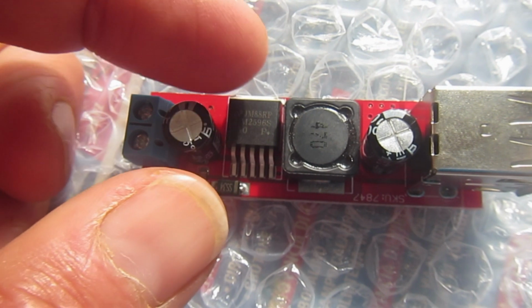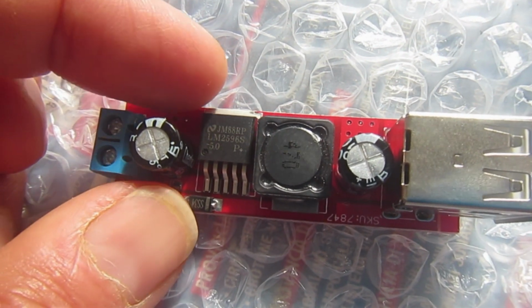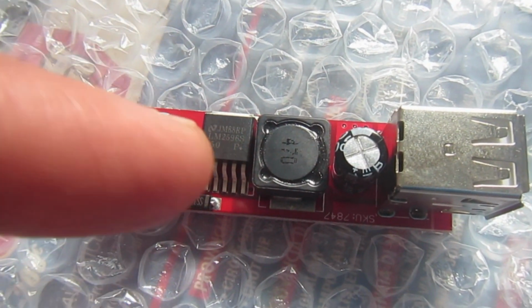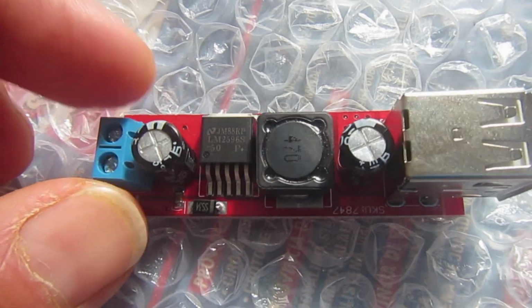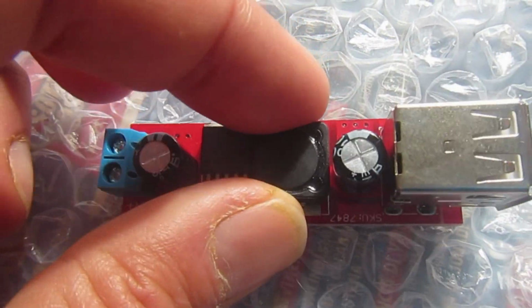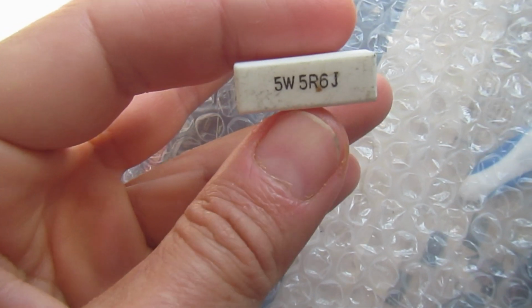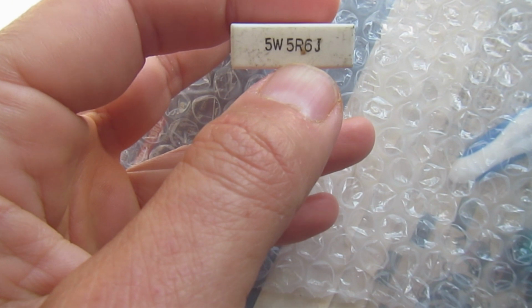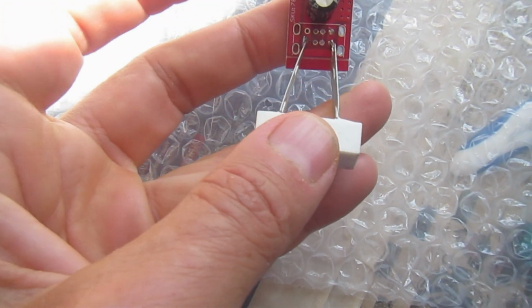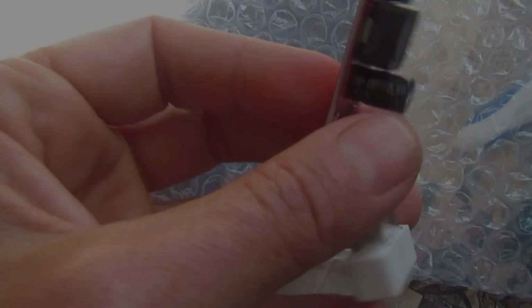And so I suspect this is not the original chip, but we'll see later. Anyway, we need only 1 ampere, so this may not be 3 ampere, but I hope it's not even less than 1 ampere capable of current. So for the first test, I just removed the USB connectors and connected the 5.6 ohm 5 watt resistors, which will draw a bit less than 1 ampere at 5 volts.